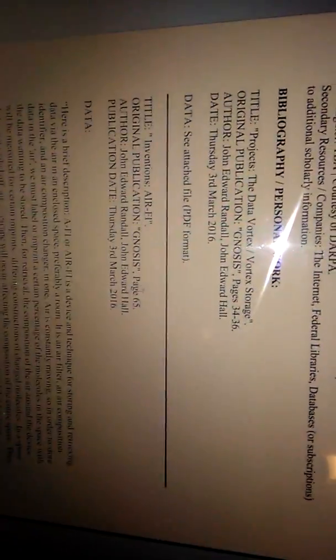Okay. So we had to go down to the bibliography and personal work. Data vortex storage. The data vortex or vortex storage, which is basically patented or copyrighted by John Edward Randall, which is myself. I hold the copyright to that. Obviously, I believe somebody tried to already feign that he had copyrighted it first. But, we'll get down to that. How many people think of data vortex storage? Like, nobody thinks of that. Nobody. Except for myself.